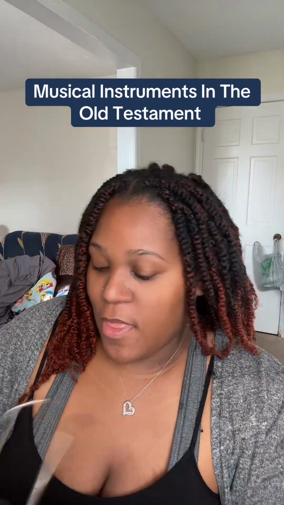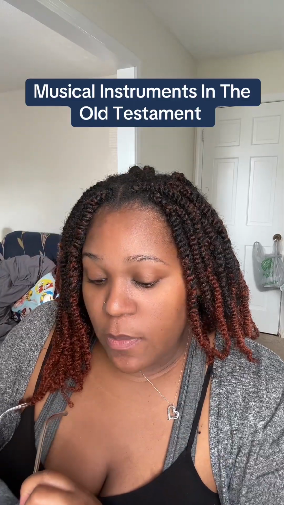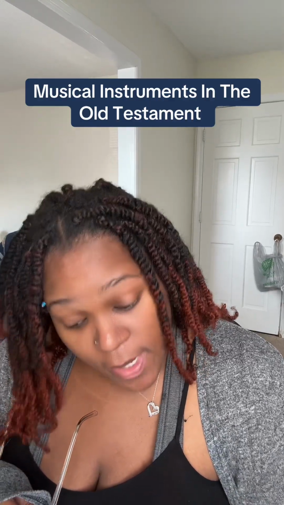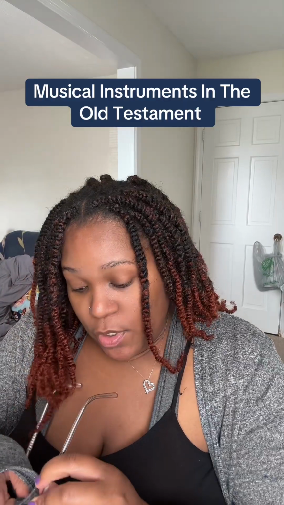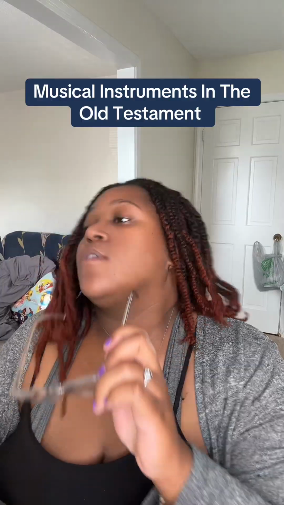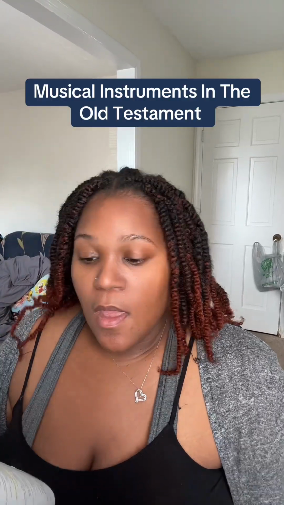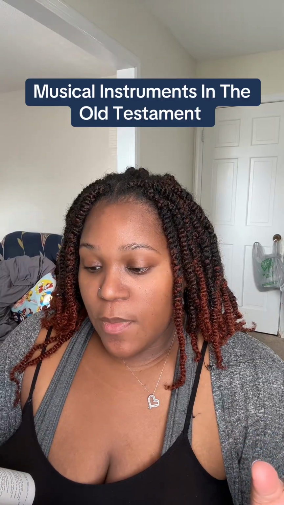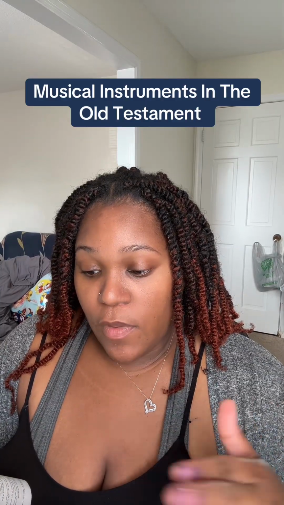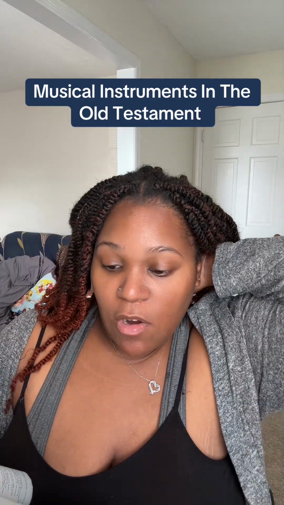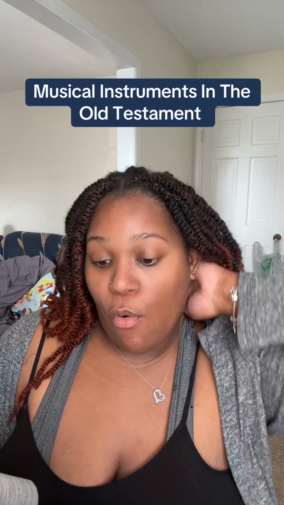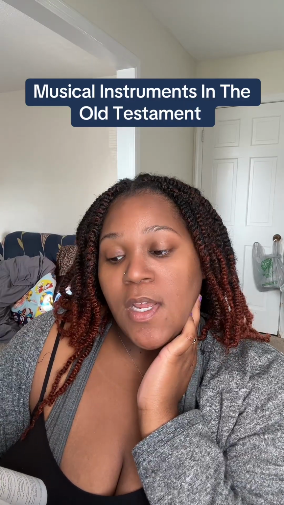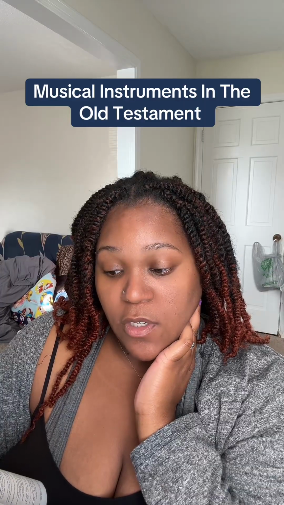All right, y'all. So the chart that I have for us today is musical instruments of the Old Testament. So you have the category, the biblical instrument, the modern equivalent, and then scripture reference. So the first one is percussion, an instrument sounded by striking, shaking, or scraping. So biblical instrument, cymbals, modern equivalent cymbals, 2 Samuel 6:5, 2 Chronicles 5:12-13, and then Psalms 150, verse 5. So then we have sistrum, modern equivalent is rattles.